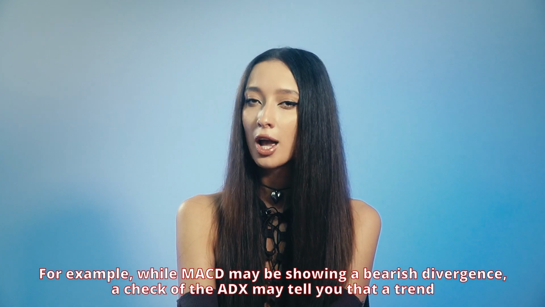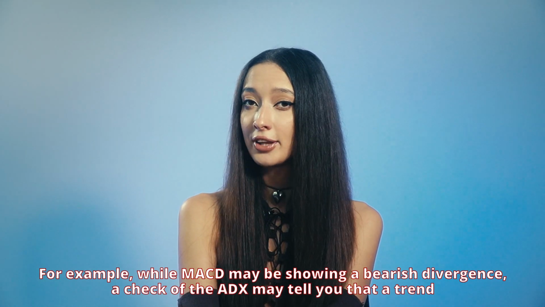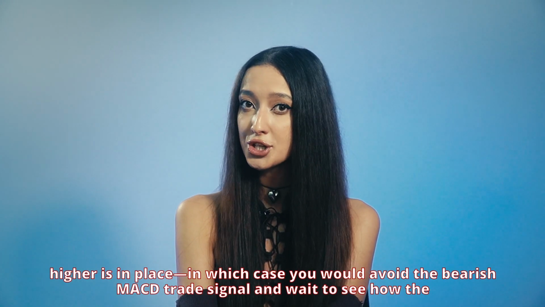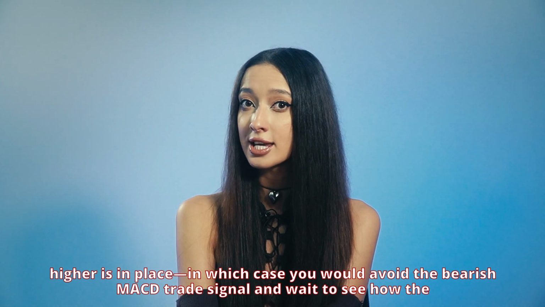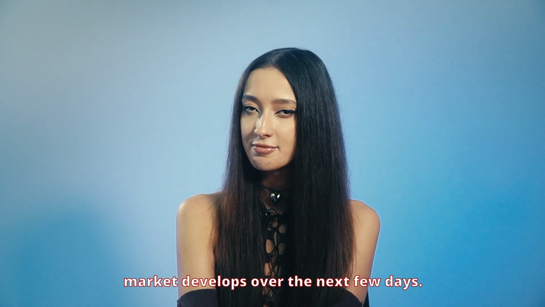For example, while MACD may be showing a bearish divergence, a check of the ADX may tell you that a trend higher is in place, in which case you would avoid the bearish MACD signal and wait to see how the market develops over the next few days.